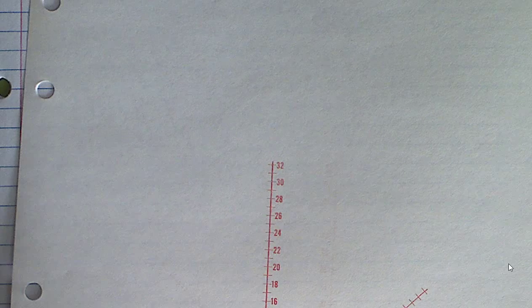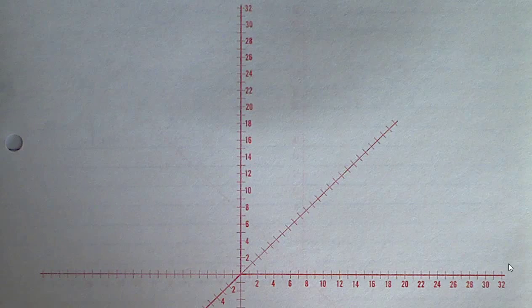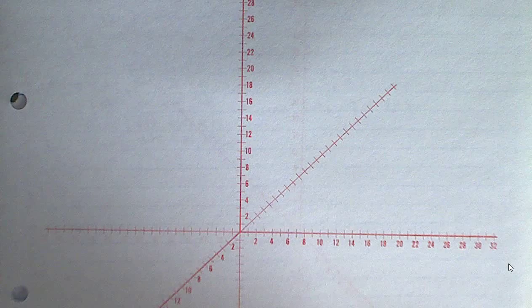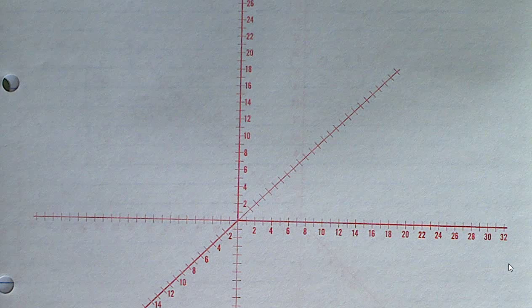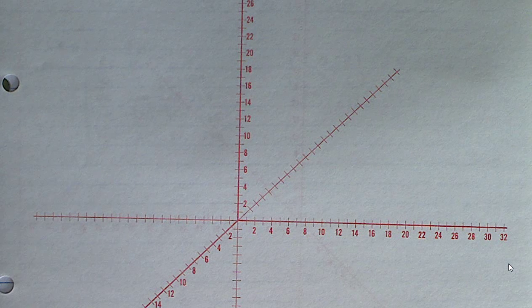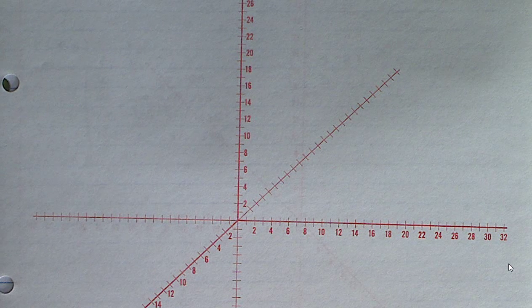Y equals X. It's supposed to be a 3D graph. Coordinate system. This is a 3-dimensional coordinate system. What? So this is not y equals x, this is a 3-dimensional coordinate system. So it would be Y equals XD, right? Okay.